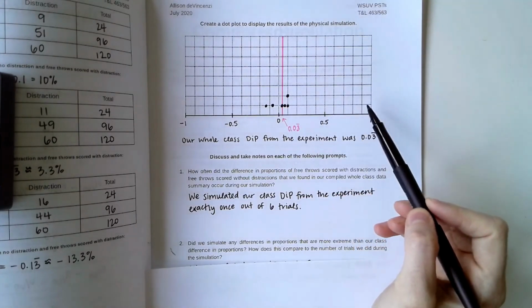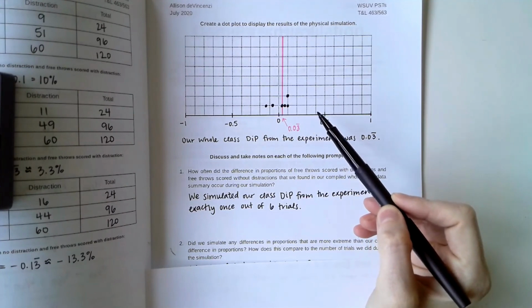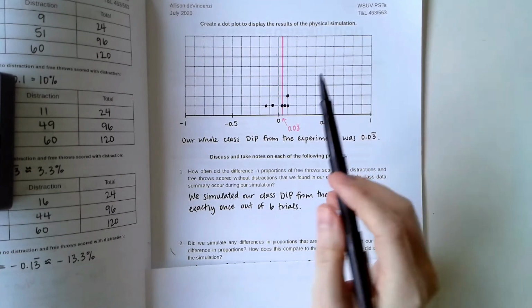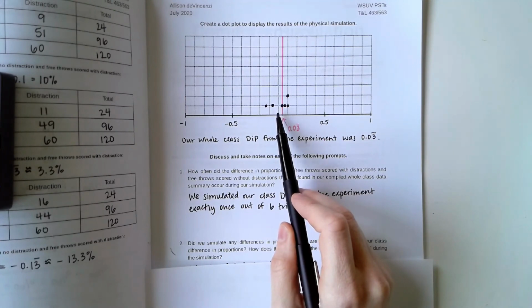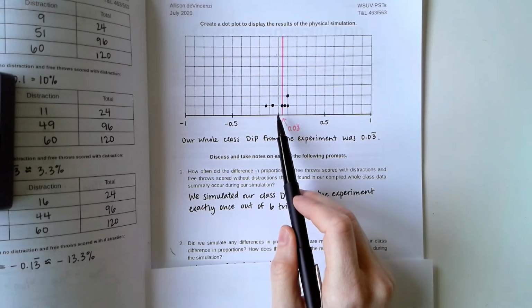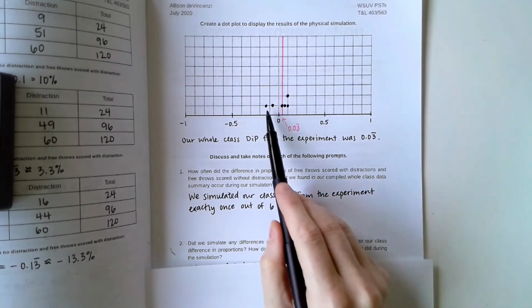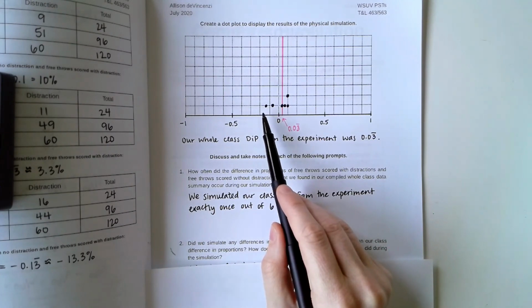And anything to the right of 3.3% would also be considered more extreme. All of these differences in proportions, we would conclude that we performed better without distractions, but all of these differences in proportions are much better than a difference of 3.3%. If we had a difference in proportions of 2%, which would be slightly to the left of 3.3%, we would still have the same conclusion that we did better without distractions, but 2% better is not much better than 3.3% better. So a difference in proportions of 2% would not be considered more extreme than 3.3%. A difference in proportions of negative 13%, like this dot down here that we simulated, would not be considered more extreme than 3.3% because it has the opposite conclusion. A difference in proportions of negative 13%, we would conclude that we perform better with the distractions.